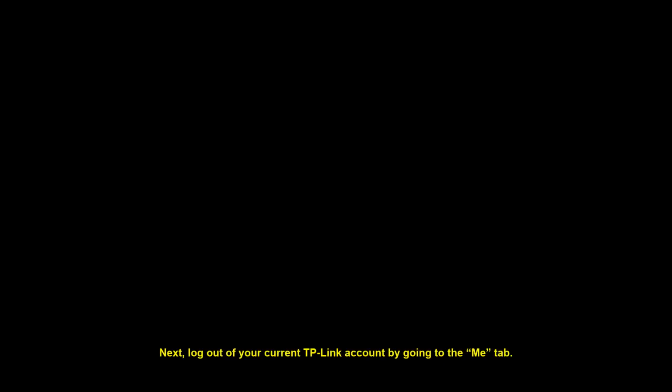Next, log out of your current TP-Link account by going to the Me tab. Tap on Logout to exit the account. Now, log in to your new TP-Link account using your credentials. Once logged in, tap the plus icon to add a new device.